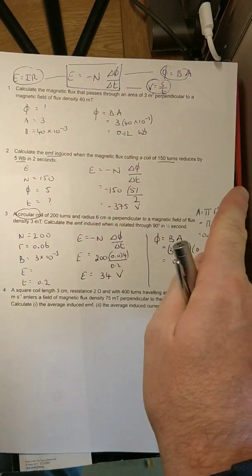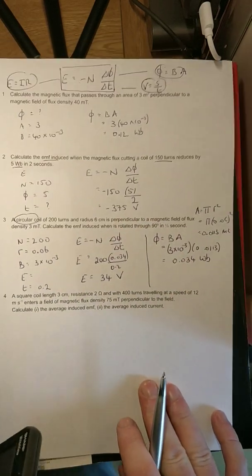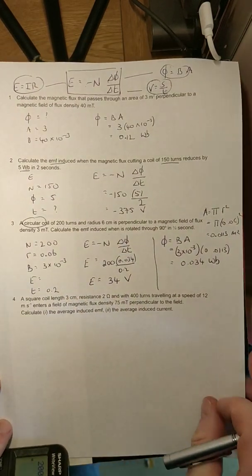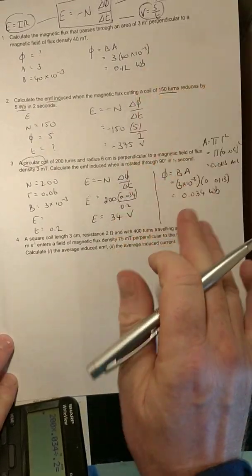Most of you would have just said, okay, I'm going to get the area first, then I'm going to get the flux, then I'm going to get the EMF, because you know what's coming. Okay, I'm pretending I don't know what's coming. Okay, so question 4, sorry, the trickiest one.